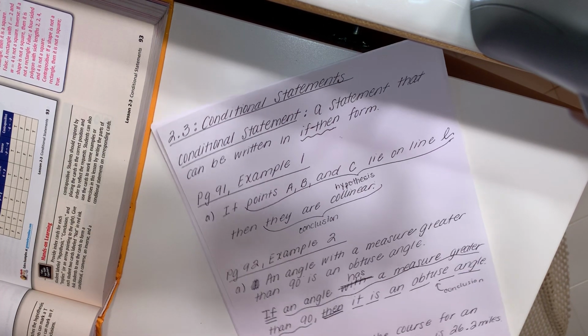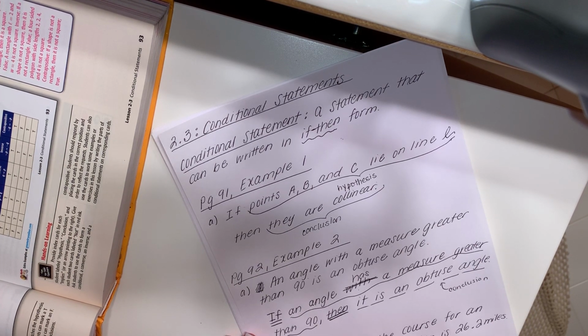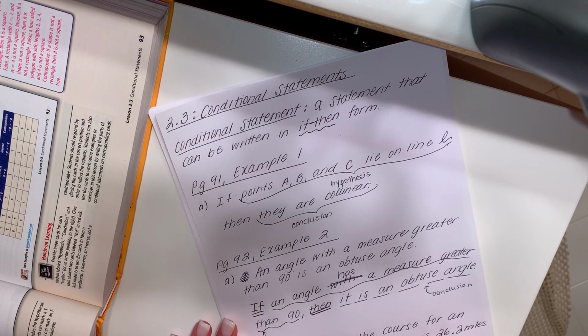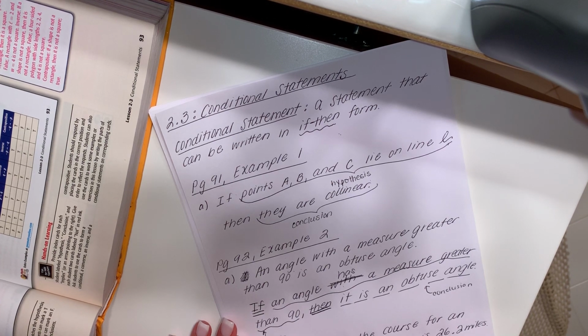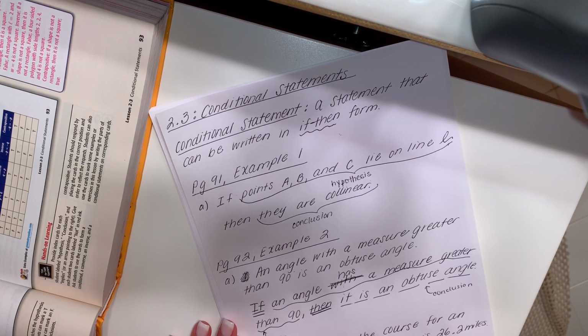So if a course is an inline skating marathon, right there, I already feel that I need to put the word then, it is 26.2 miles in length.